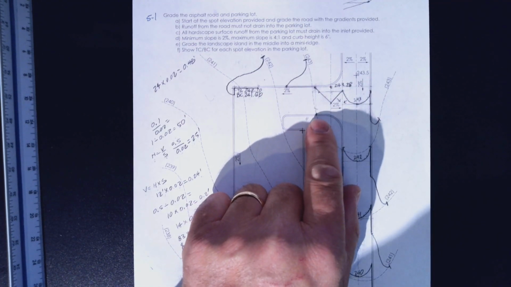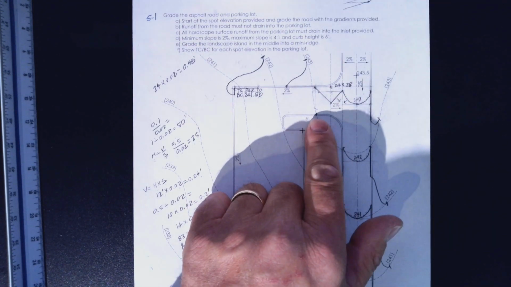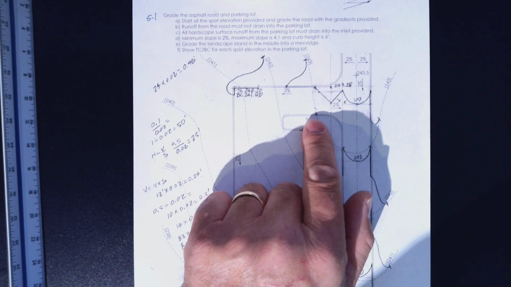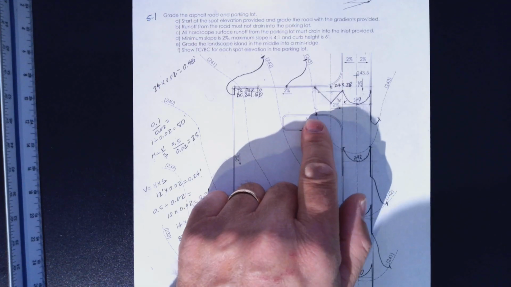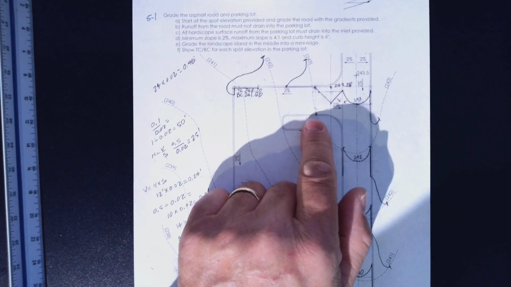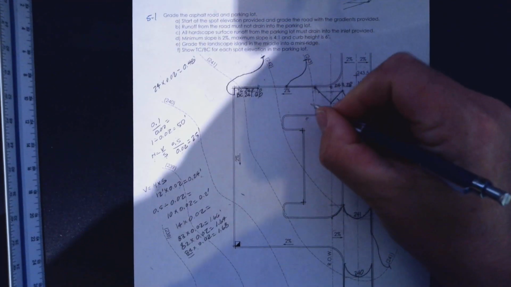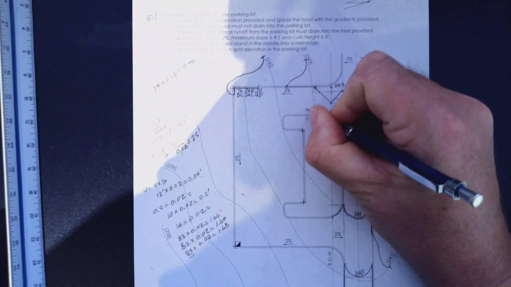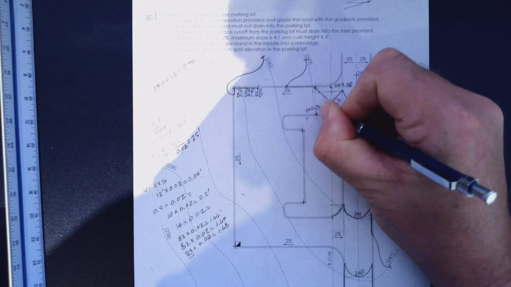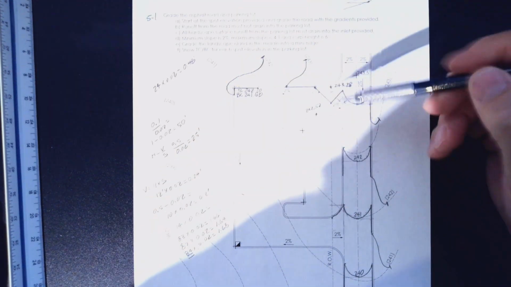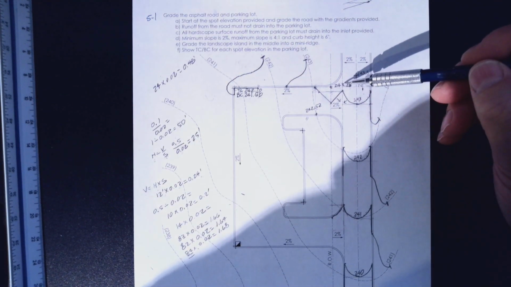And that is 243 minus 0.48 equals 242.52. So right there is 242.52. Other thing is we have this here, 243.28.